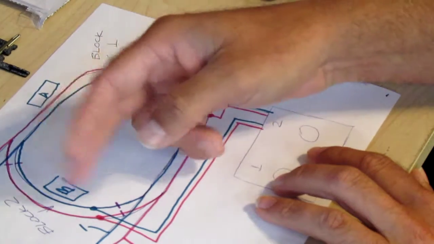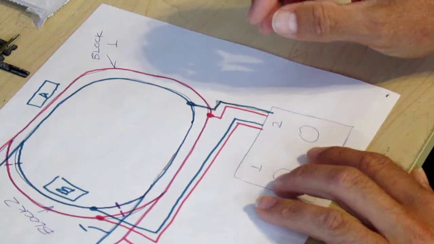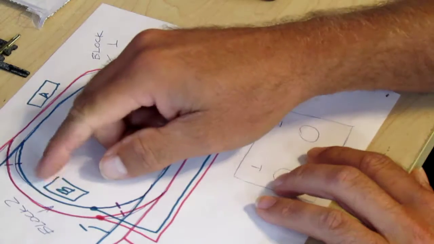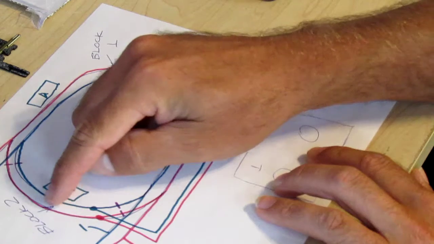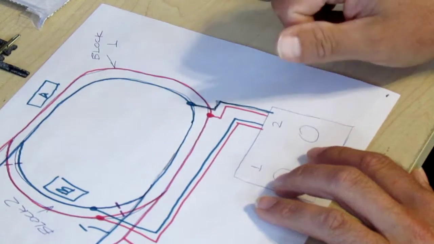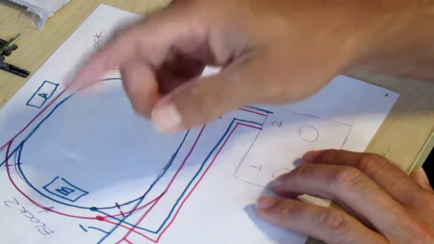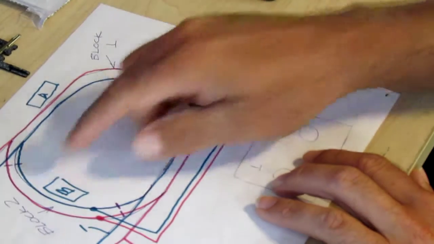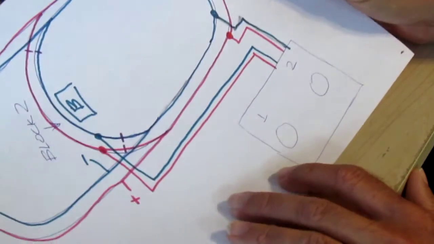As far as reversing the polarity of the current flowing through the track, we're going to wire up slide switches. So say locomotive B is going this way, but you want it to back up, then you would just push that slide switch, and it would reverse the polarity in the track, and then your locomotive would go the opposite way. So again, guys, it's just that simple.